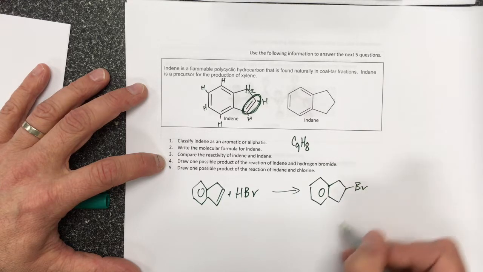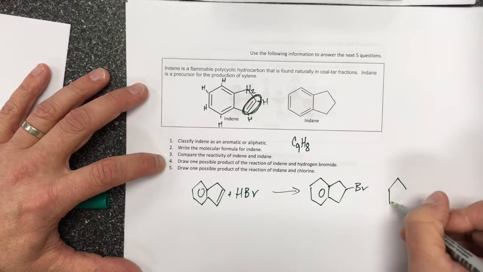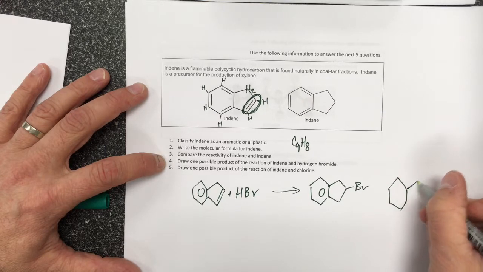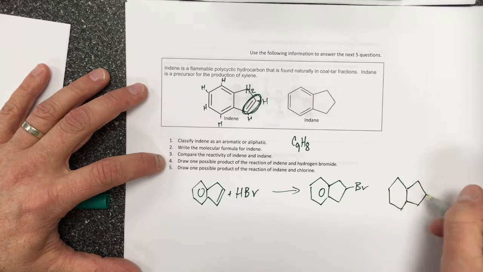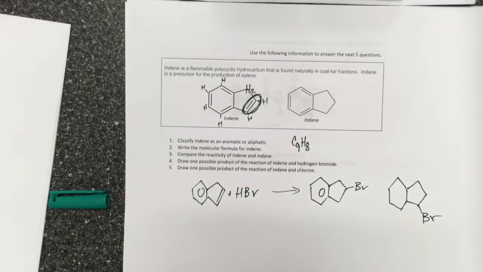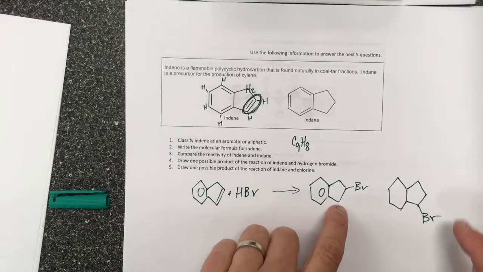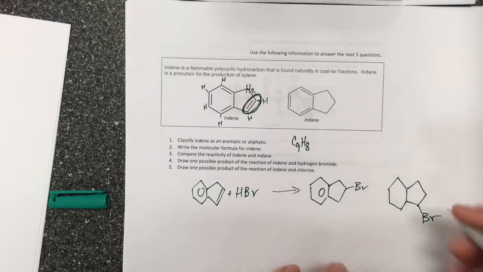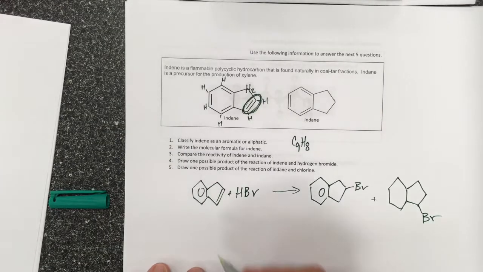I could get a bromine here. The other isomer that would be produced would have a bromine here, right? And in this case, the hydrogen is going to this other location. And so we don't have another possible product. I would never ask you to name this structure. It's way beyond the scope of Chem 30.